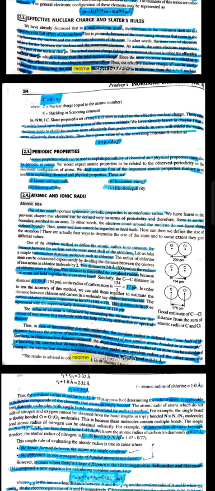Now let's start atomic and ionic radii. Atomic size. One of the most important systematic properties is atomic and ionic radius. We have learnt in the previous chapter that electron can be defined only in terms of probability, and therefore there is no real boundary ascribed to an atom. In other words, the electron cloud around the nucleus does not have a sharply defined boundary.